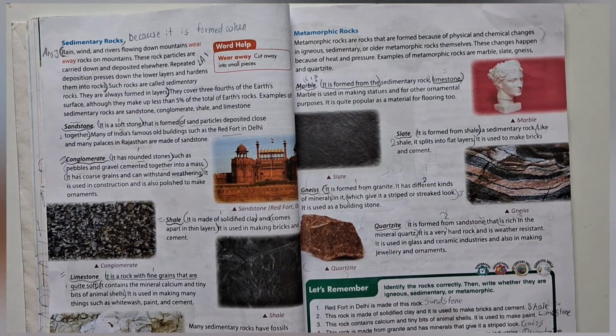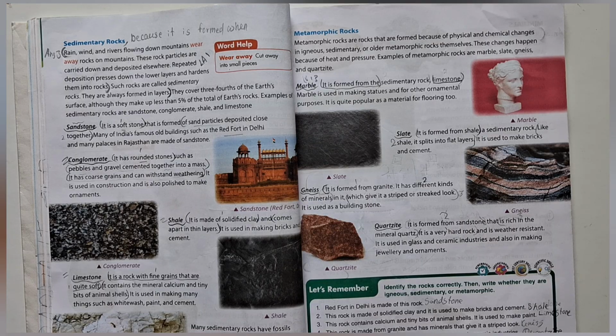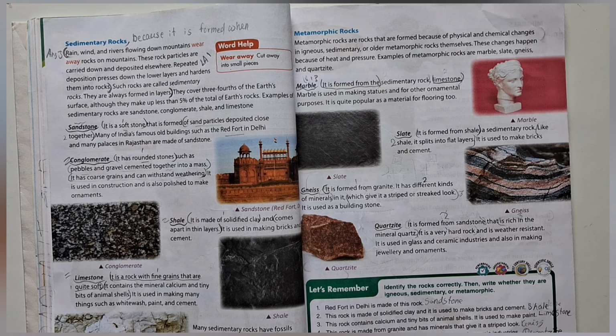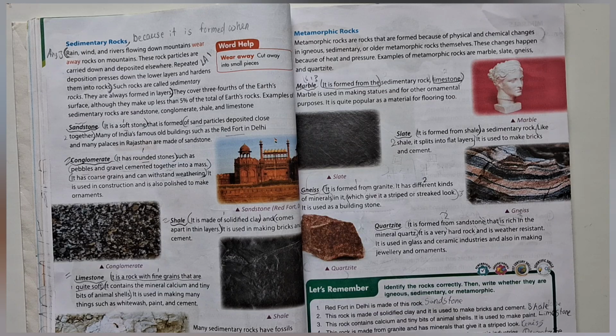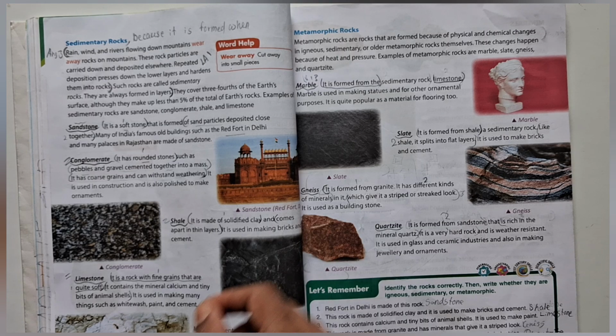Rain, wind and rivers flowing down mountains wear away rocks on the mountains. These rock particles are carried down and deposited elsewhere. Repeated deposition presses down the lower layers and hardens them into rocks. Such rocks are called sedimentary rocks. They are always formed in layers. They cover 3/4 of the earth's surface, although they make up less than 5% of the total of earth's rocks.